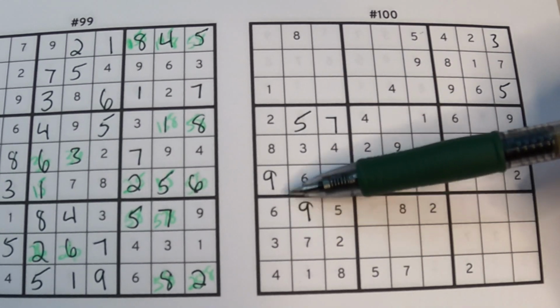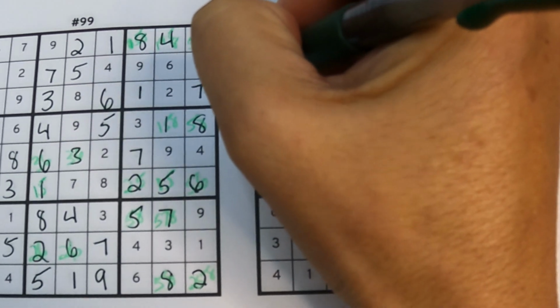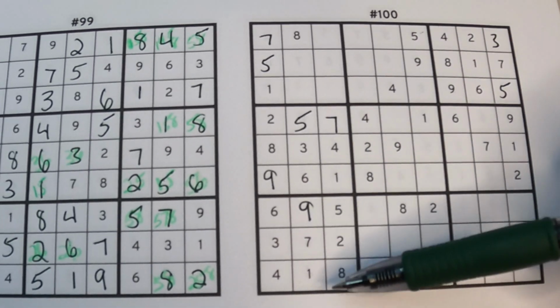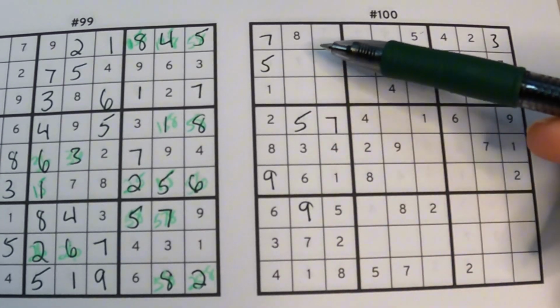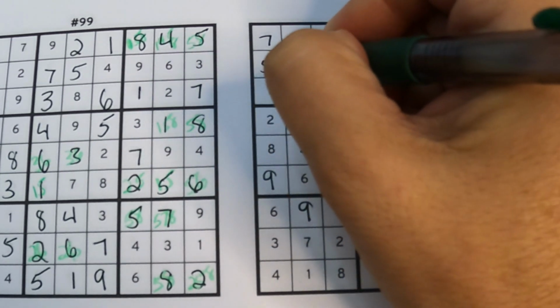For this column now, we're missing 5 and 7. We've got the 5 here, so 7, 5. For this column, we're missing 2 and 4. We've got a 4 here, so 2, 4.